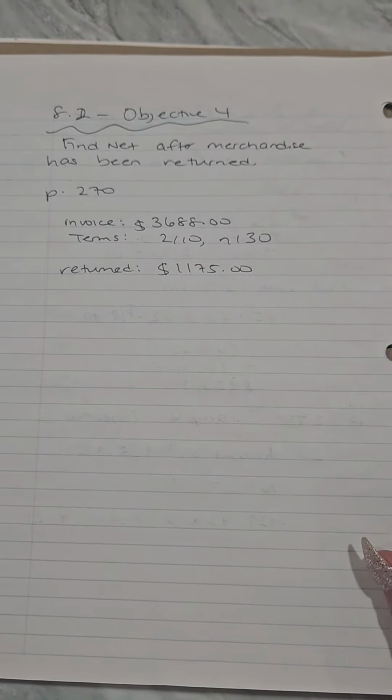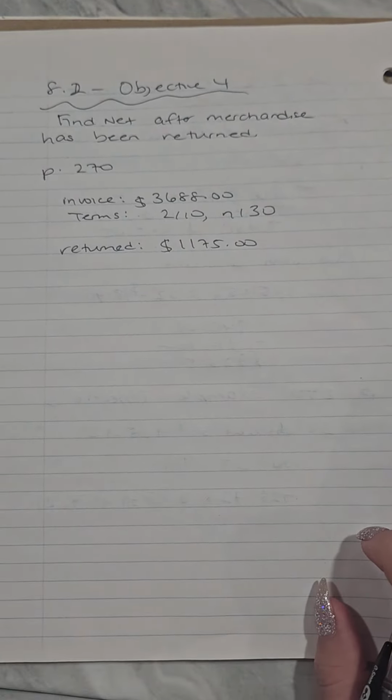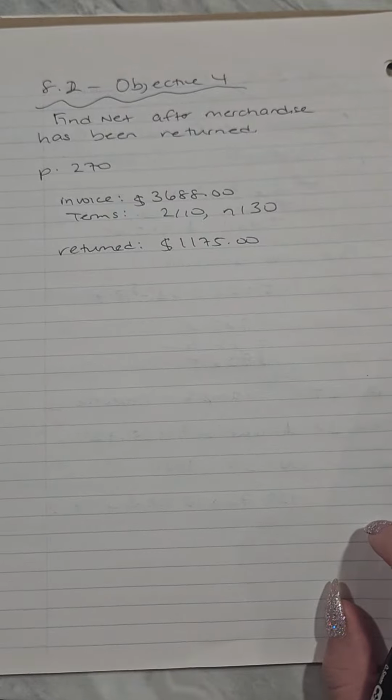In the example, it tells us that we have an invoice for $3,688. The terms are 2/10, n/30: you get a 2% discount if you pay within 10 days. If not, the whole thing is due within 30. However, there is $1,175 worth of merchandise returned.